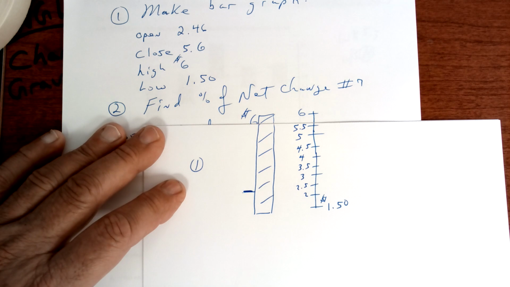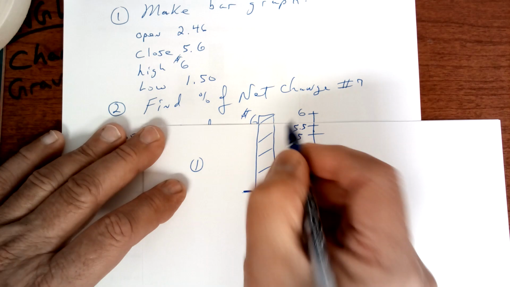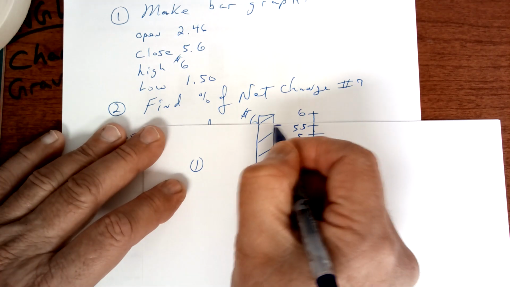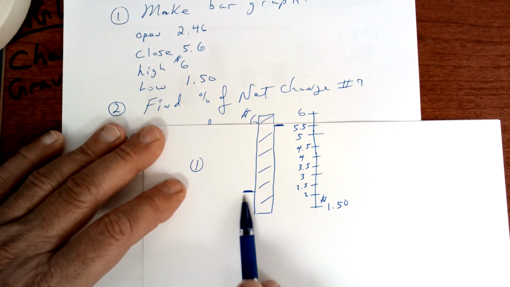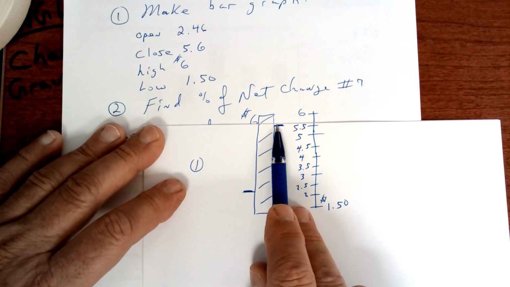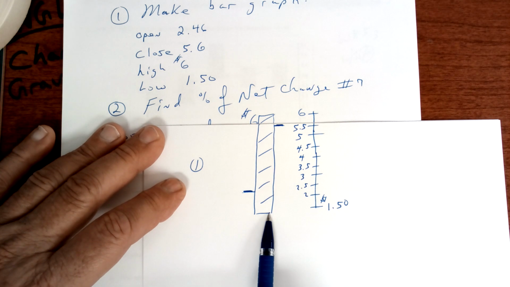And then the close is $5.60. So that would be about here, a little bit higher than that, about right there on that crease. And there it is. There's the opening, there's the close, there's the low, and there's the high for this stock.